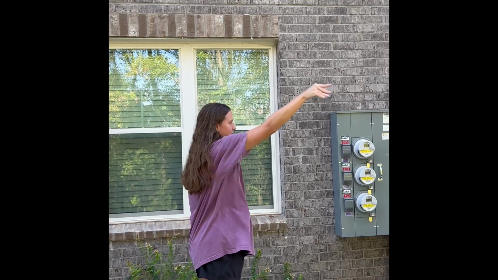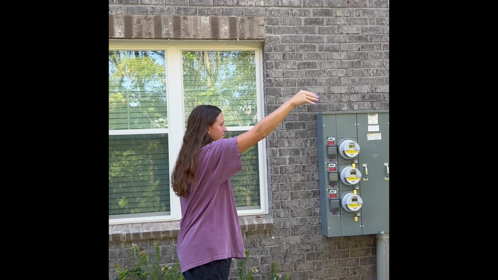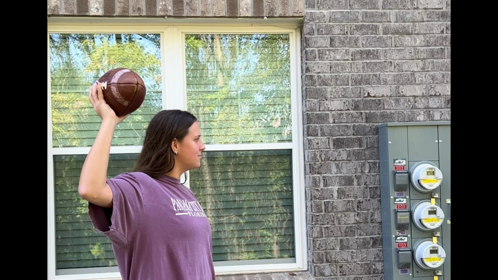The movement I chose is throwing a football. In this picture, you can see our starting point for our movement. All the movements I'm about to name are going to be an isometric contraction due to the fact that the muscles are contracting to hold my arm in this position.